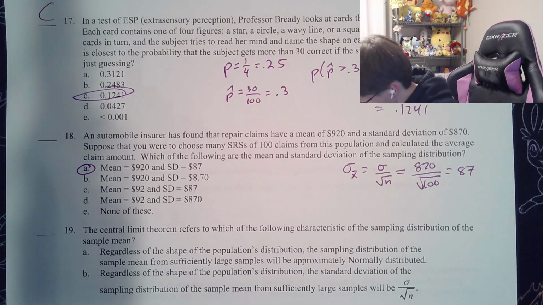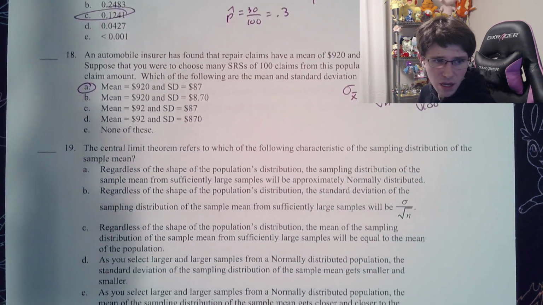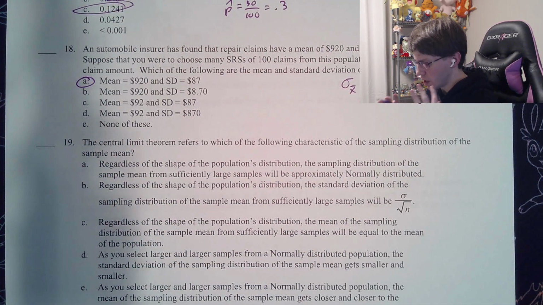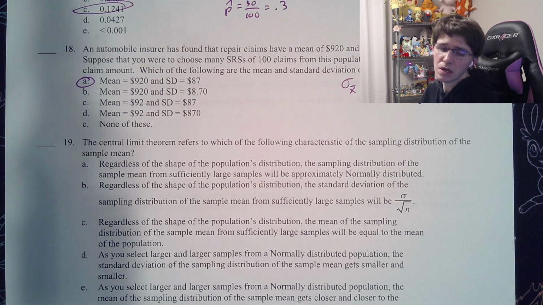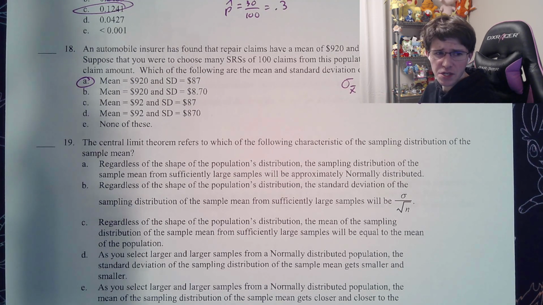The central limit theorem refers to which of the following characteristics of the sampling distribution of the sample mean? Before I even read any of them, the central limit theorem says that so long as your sample size is large enough, we typically use the number 30, the shape of the sampling distribution will be normal. So regardless of what the original shape is, as long as your sample size is large enough, the sampling distribution shape will be approximately normal.